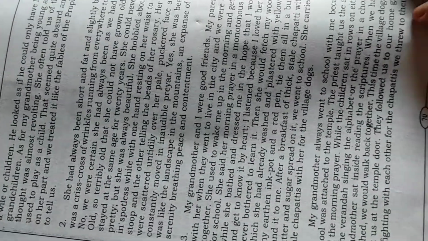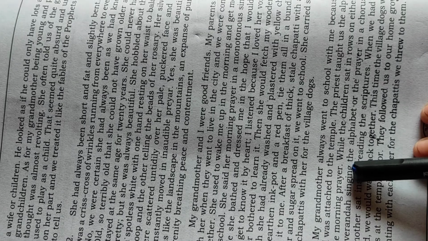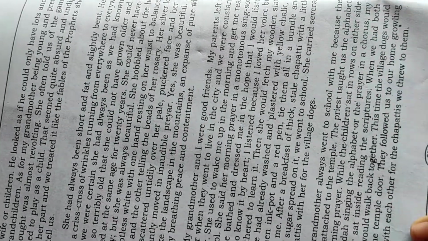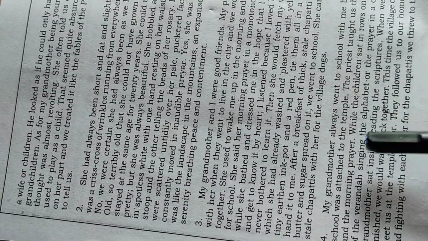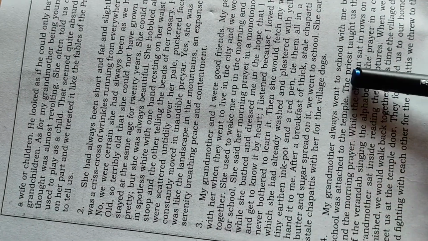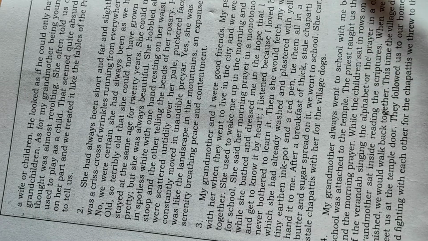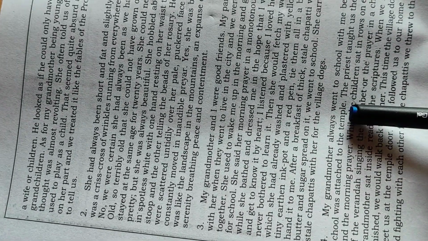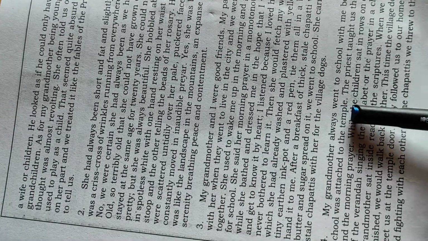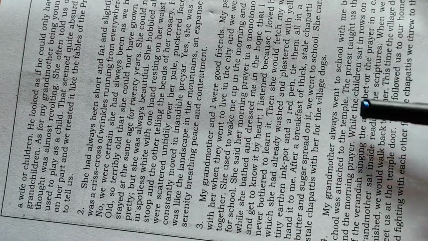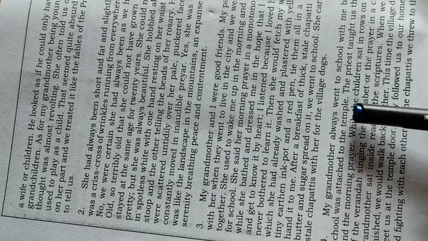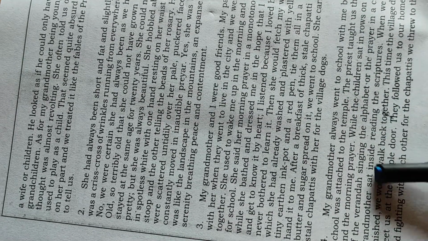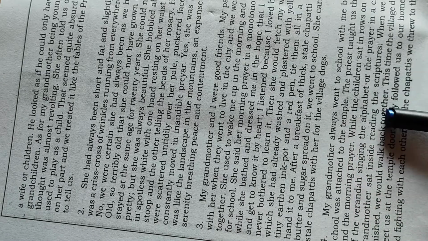Fourth paragraph. My grandmother always went to the school with me because the school was attached to the temple. Underline that. Because the school was attached to the temple. That's why she'll also go along with her grandson. That is the reason. Main reason is that it is attached to the temple.